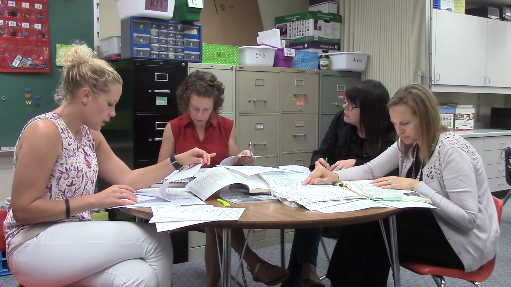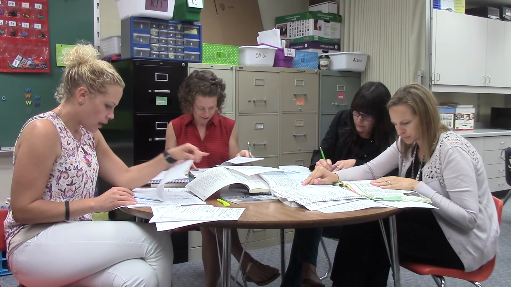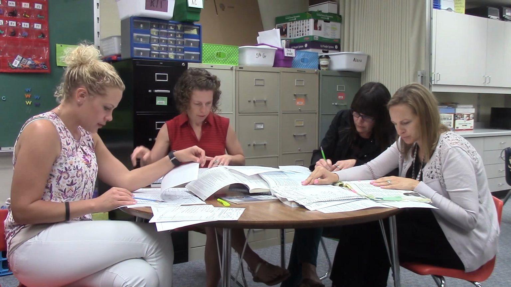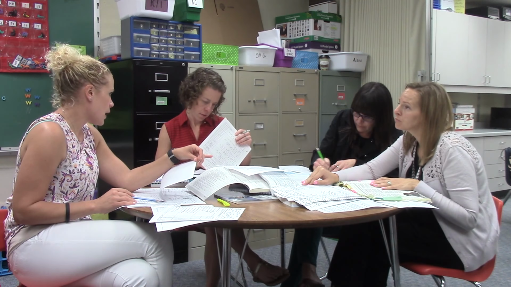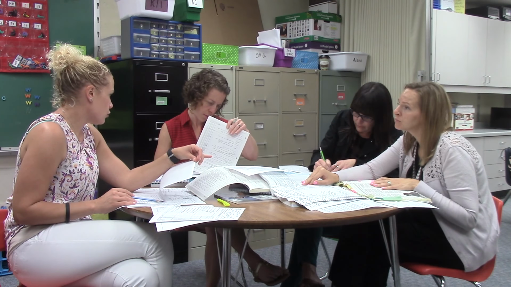Well, for "will," but then he does use it correctly down here too. This little guy, Brayden, did "did" as DED. So we might have something common there with short vowel.